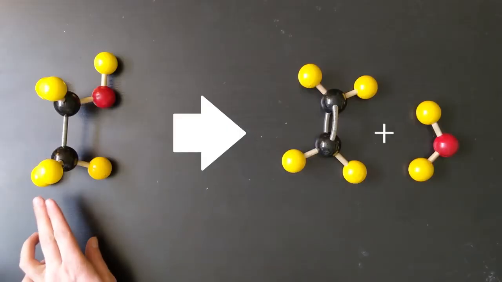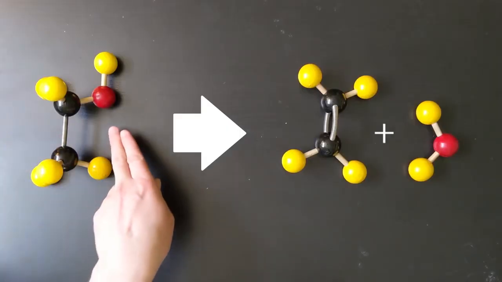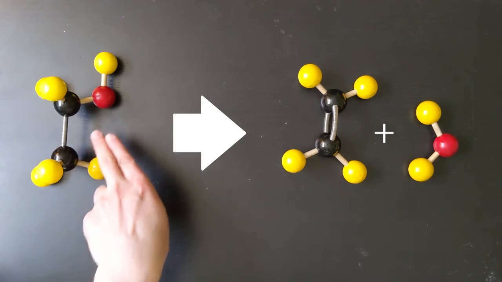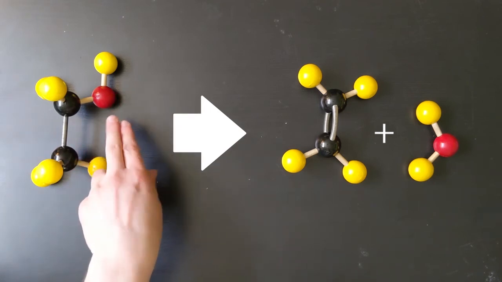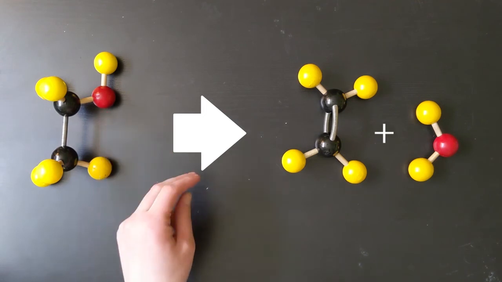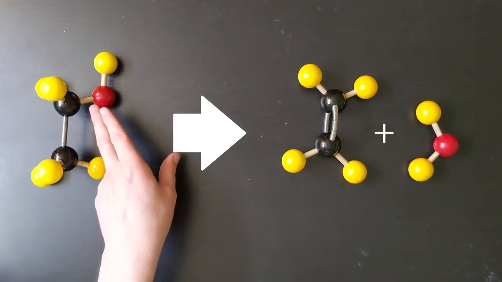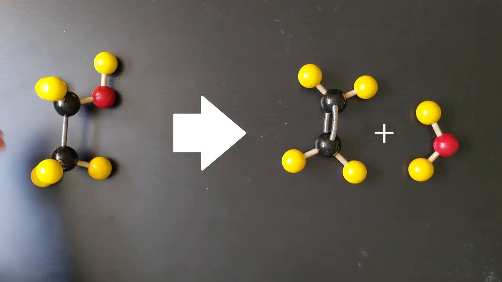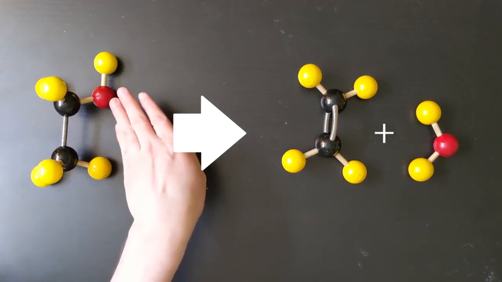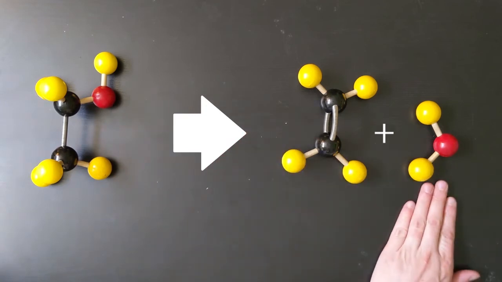In this elimination reaction, instead of starting with ethane, we're going to start with ethanol. You can recognize that this is ethanol because it's got a hydroxyl group over here. Now, if I have ethanol, the hydroxyl is going to be much more likely to leave when the double bond is formed than these hydrogens over here. So it is going to become part of the product.